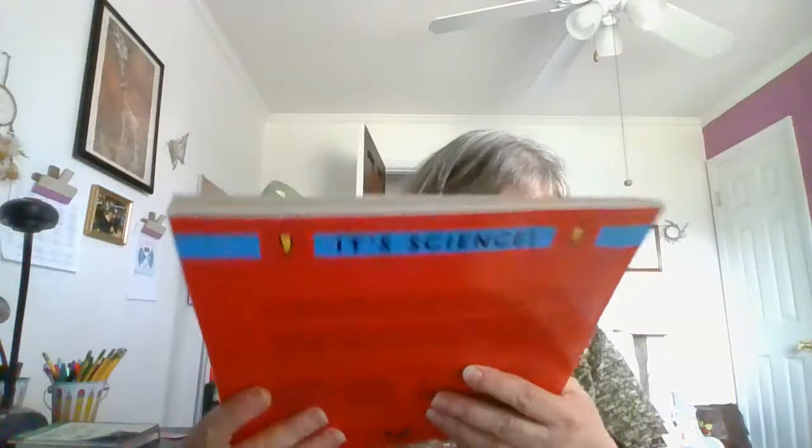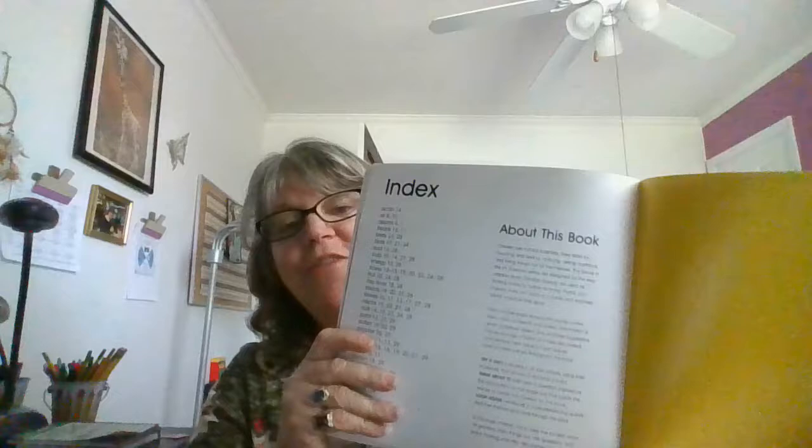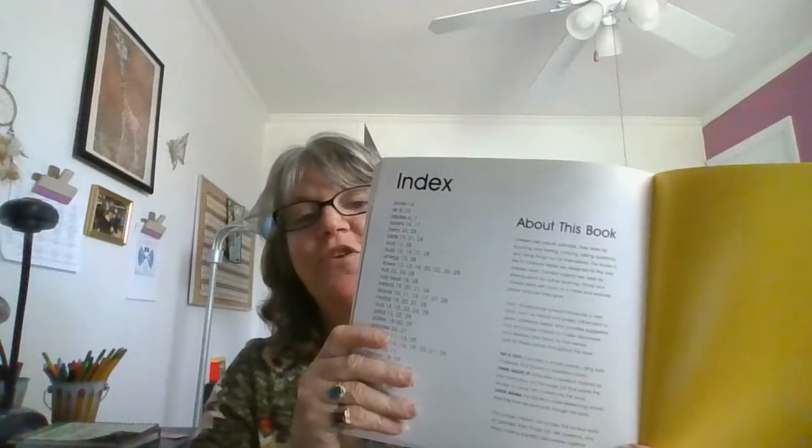Now, if I have a question, but my question wasn't really answered, I can also go to the index, another nonfiction text feature. If I have a question about insects that was not answered, I can go and look in the index and see that it says insects, pages 19, 20, 21, and 26.